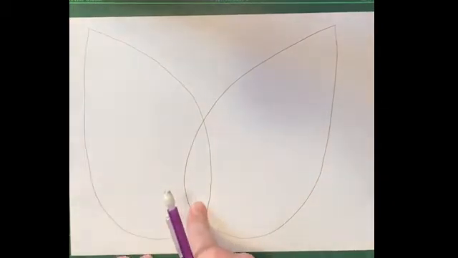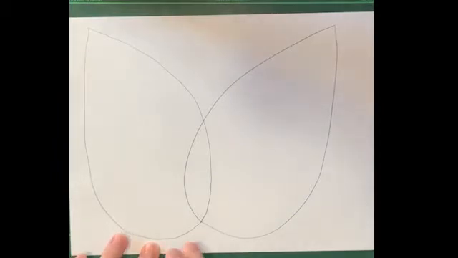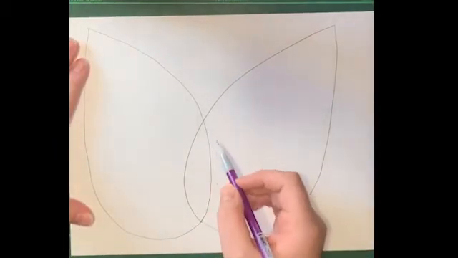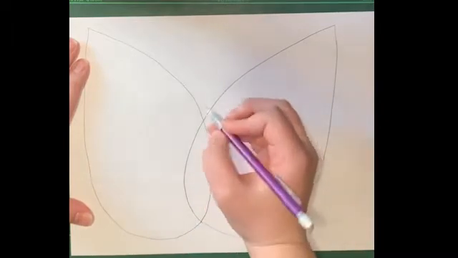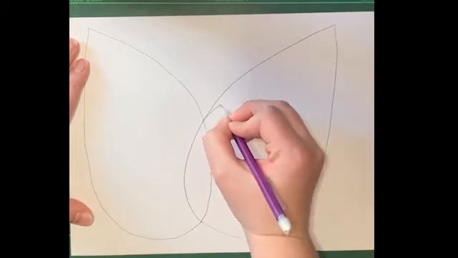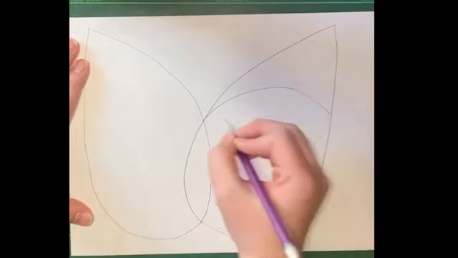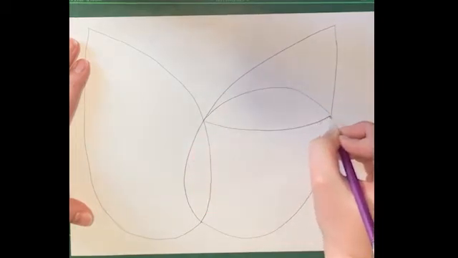Just like that. Now we have this space. Next, we're going to draw the eyes. For the eyes, we're going to draw something similar to this shape right here. We're going to start at this point and draw a hump right there and another hump to connect it.